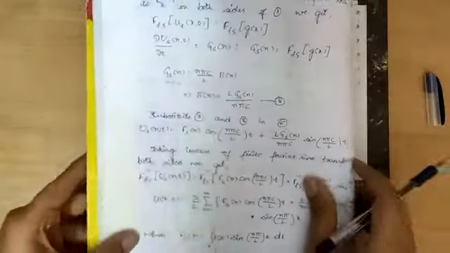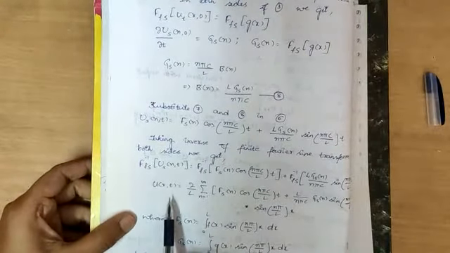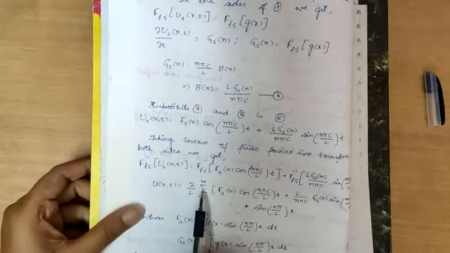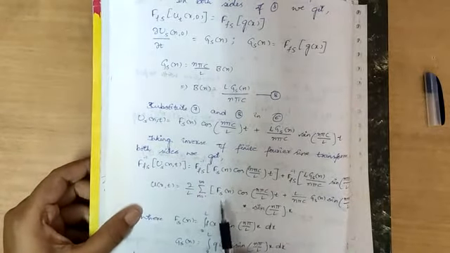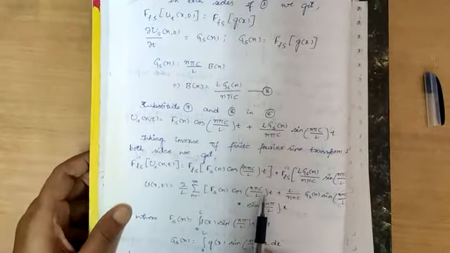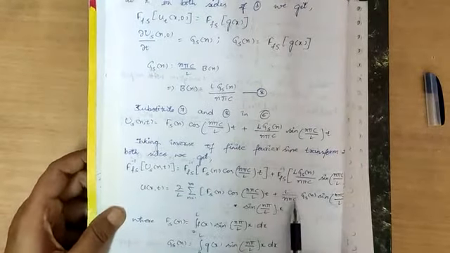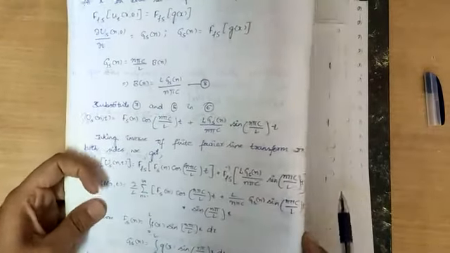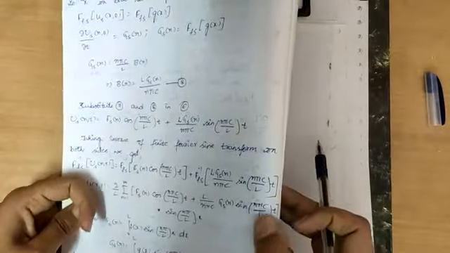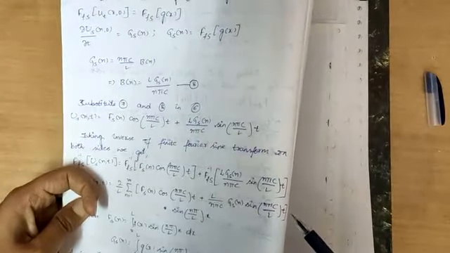Hello dear students, in the previous session we have studied the finite Fourier sine transformation for solving the wave equation, and this was the final result we got: u(x, t) = (2/L) summation n = 1 to infinity [fs(n) cos(n pi c t / L) + (L / n pi c) gs(n) sin(n pi c t / L)].